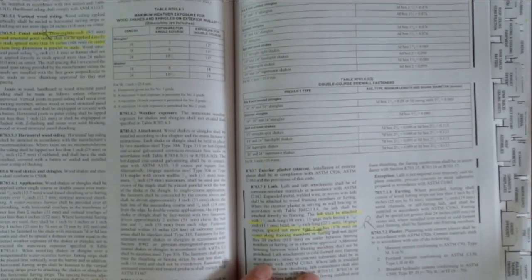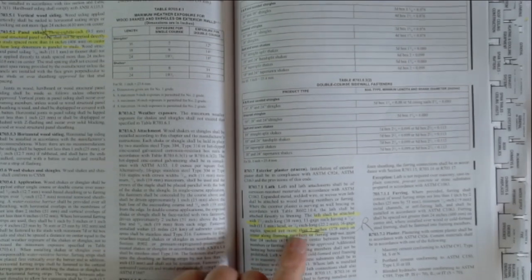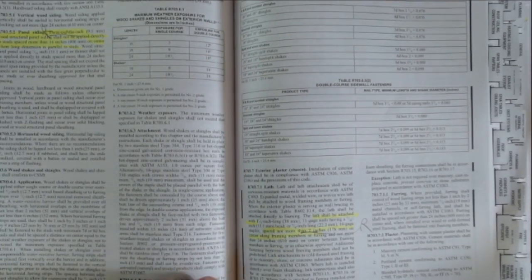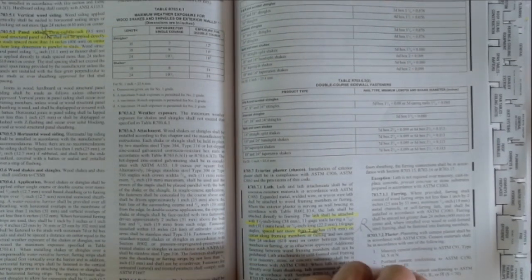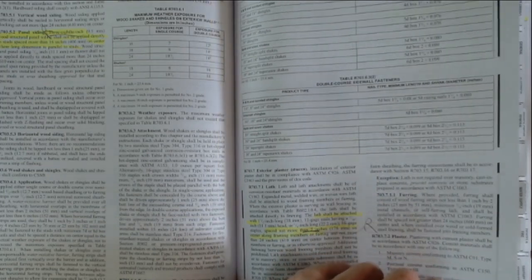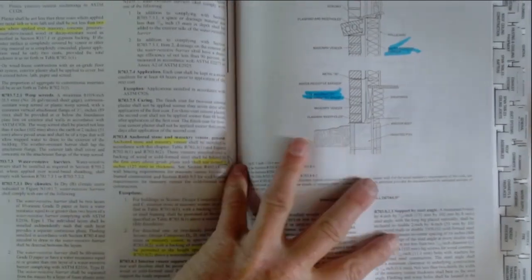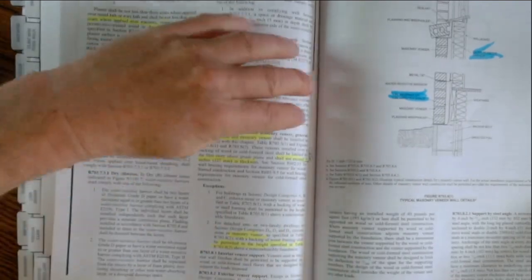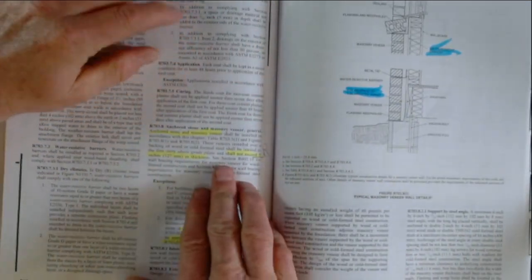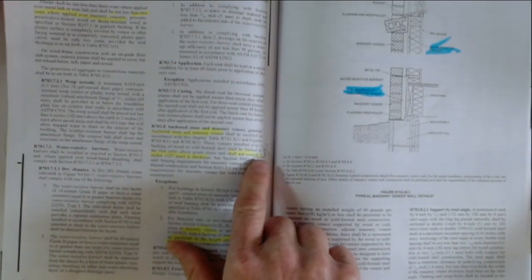Okay, so lath. This is where it gets a little bit different. Just keep in mind, you can't be spaced more than 7 inches, so it'll throw you a little bit of that for your supports. Your anchored stone and your bricks, they can't be more than 5 inches thick.